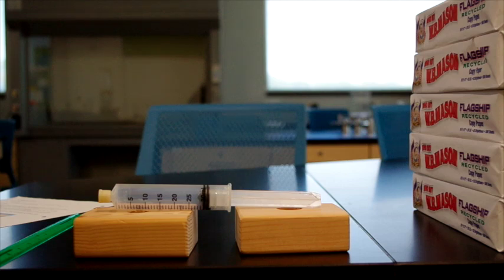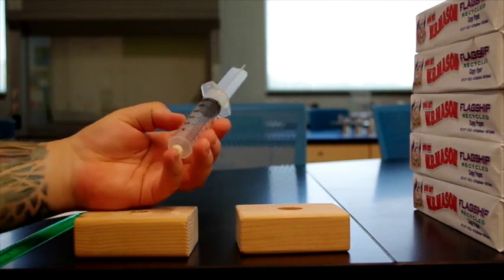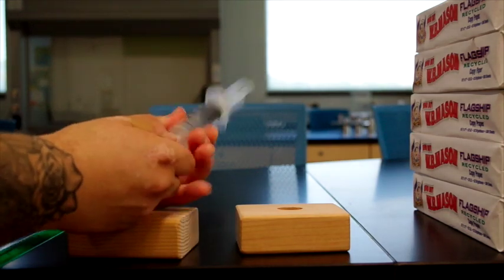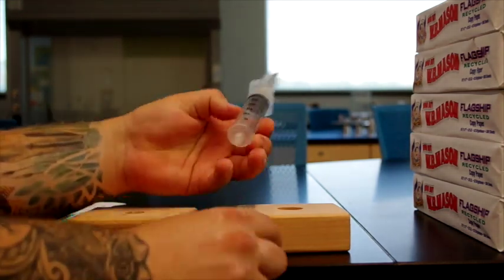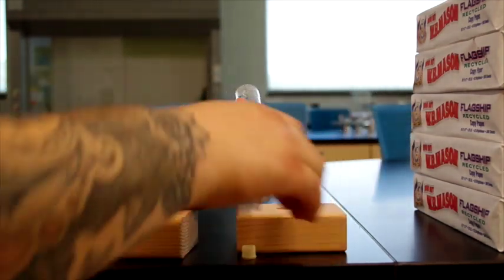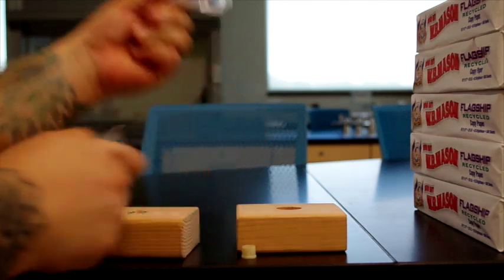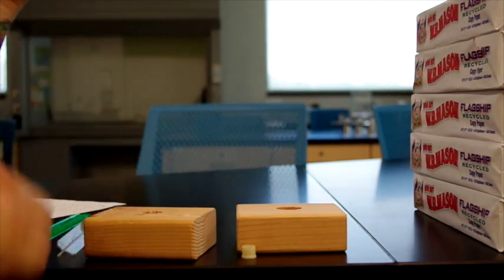the syringe. So the first step says to remove the cap from the bottom of the syringe, like so, and to remove the plunger so that we can measure the diameter of the syringe. So that's what we'll do first.